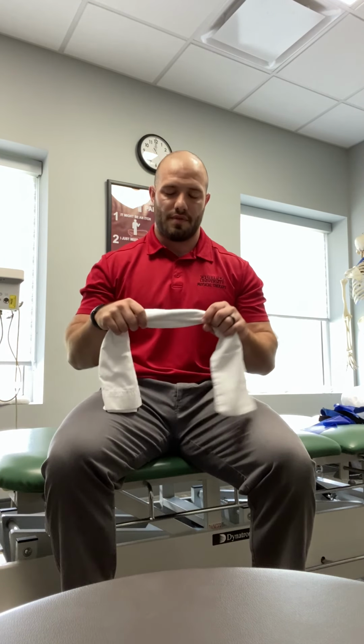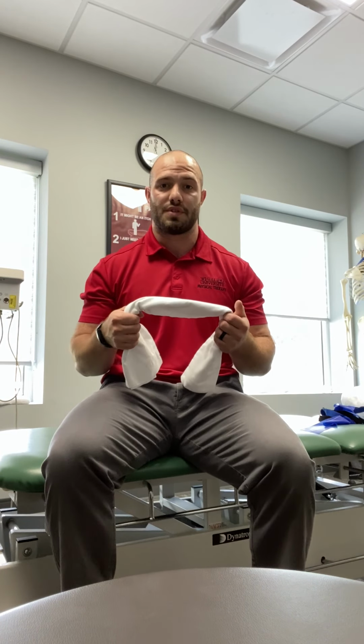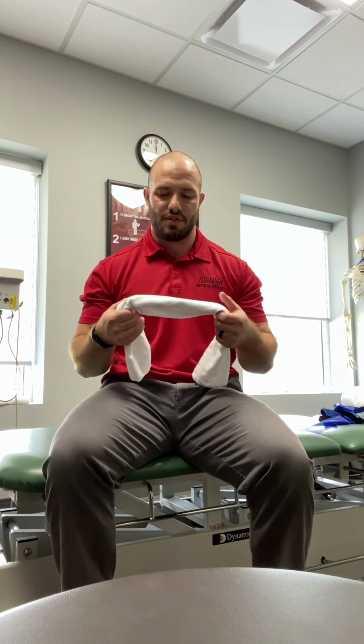Another option we have for cervical pain is what's called SNAGs, which are just sustained mobilizations with pressure. So you're going to take a towel and you want to put it right on the spot on the back of your neck that's causing you pain or discomfort. And this shouldn't be painful while you're doing it. And your direction of pull is going to be up and towards the eyeballs.